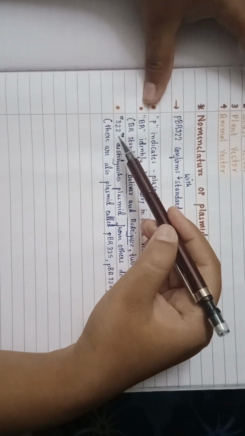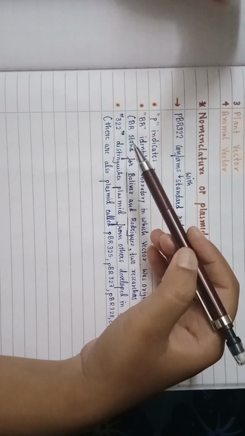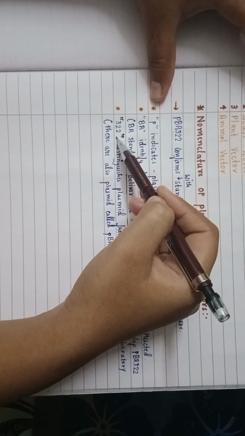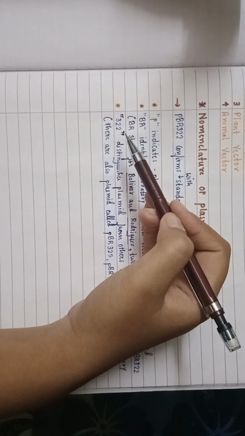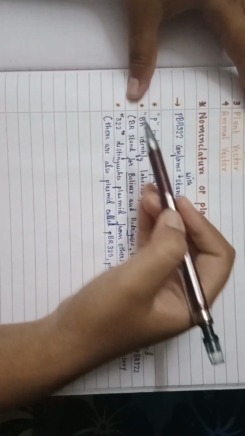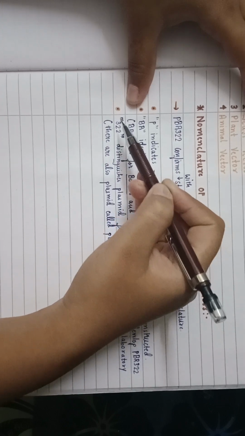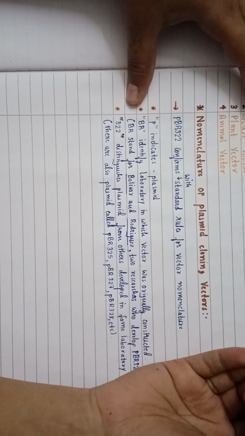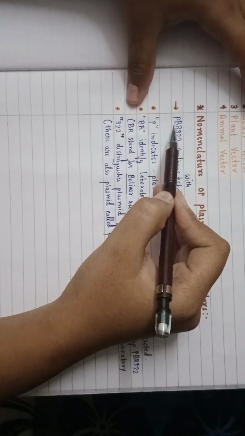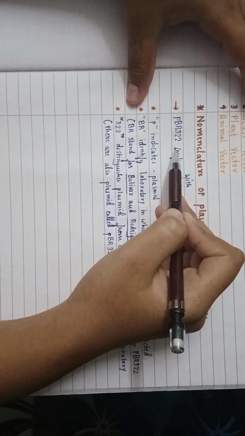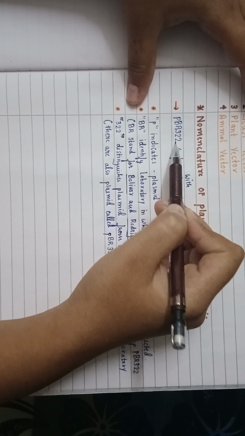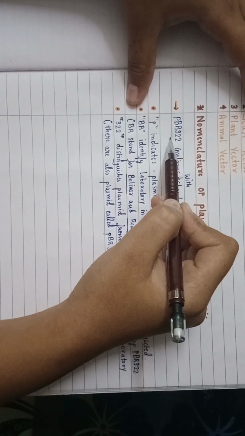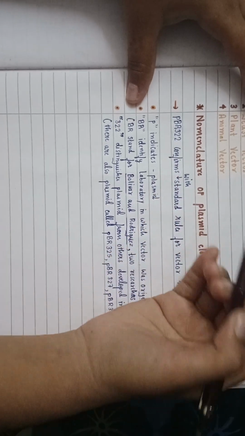Generally, 322 means that they had done this many trials. After 321 trials, the 322nd trial was a successful vector, so that's why they named it PBR322, where 322 stands for the successful vector after 321 trials.